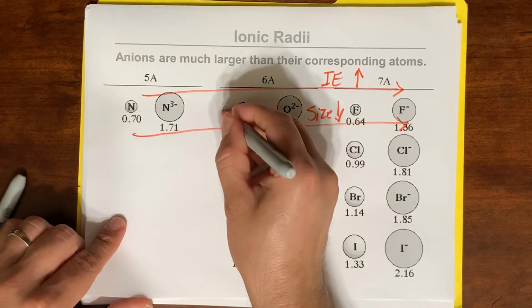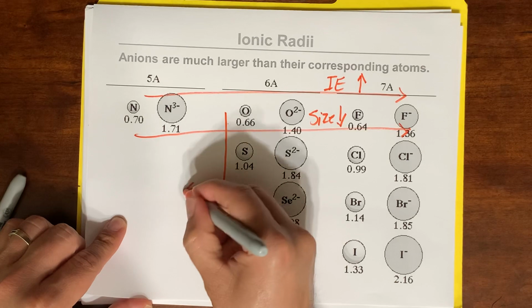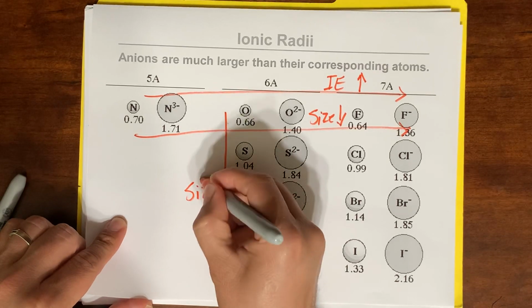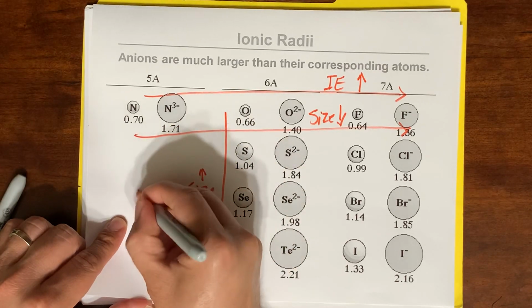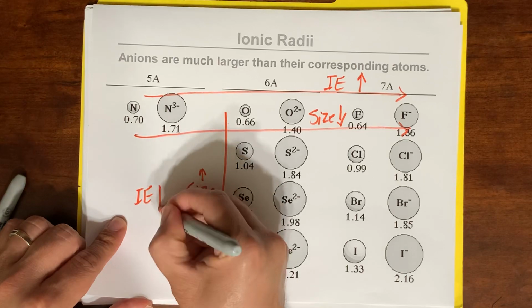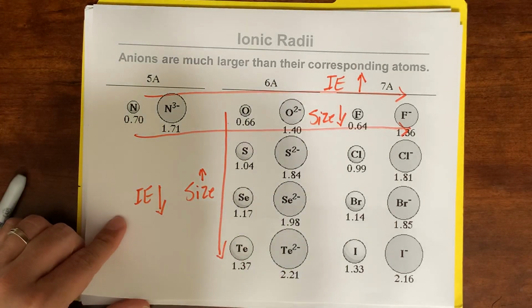And when you go down in one group, size goes up, while ionization energy, it will go down.